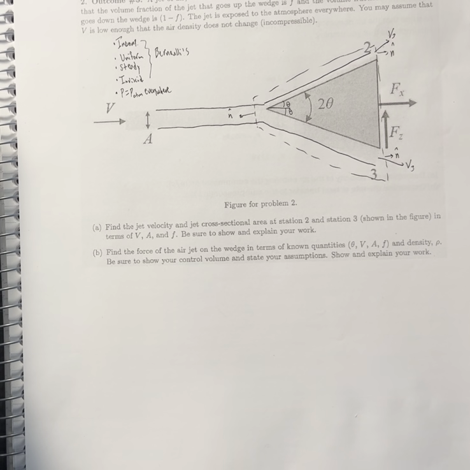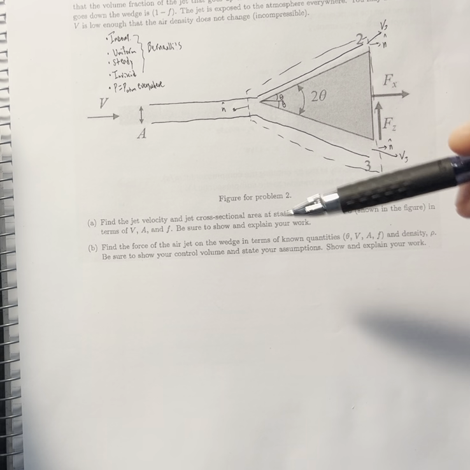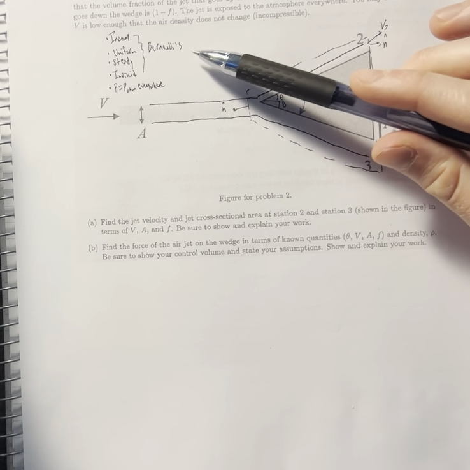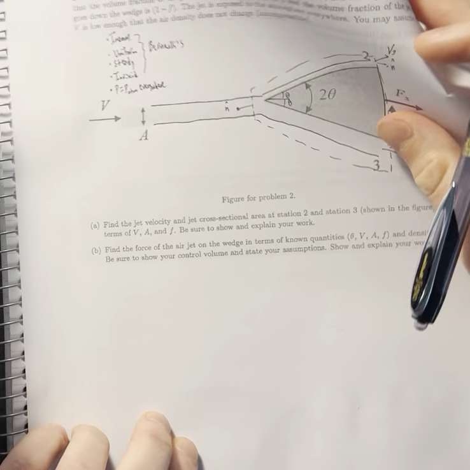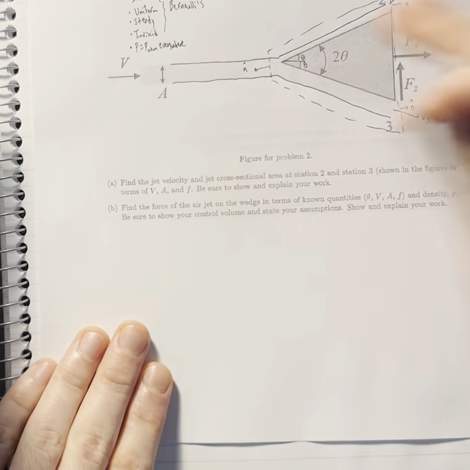Cool. All right, so for part A, we want to find some velocity and area, but we don't know anything about these areas over here. We don't know anything about the velocities, but we know we can use Bernoulli's. So let's just do that. So part A right here, let's do some Bernoulli's.